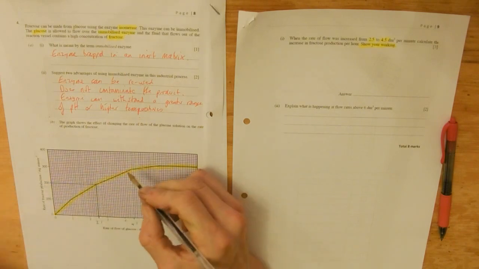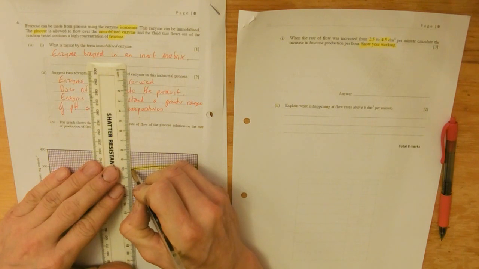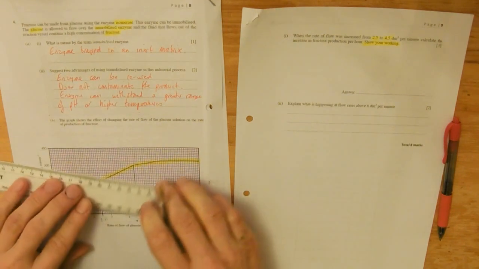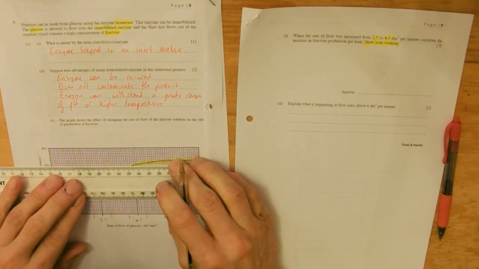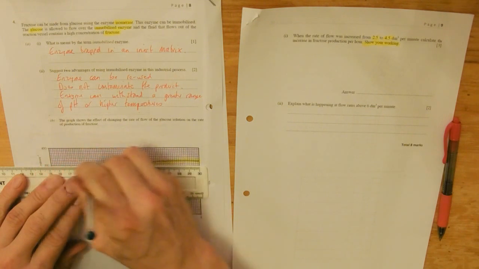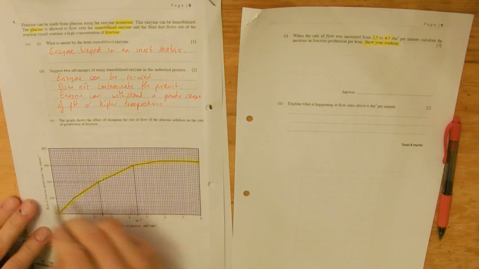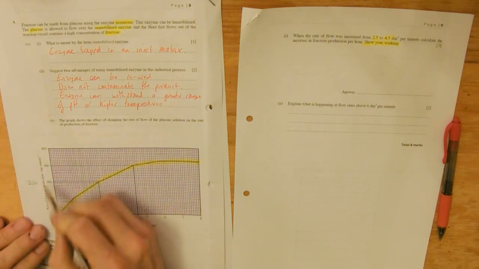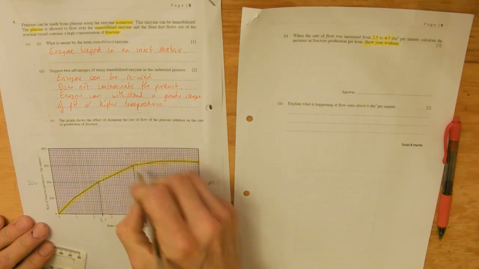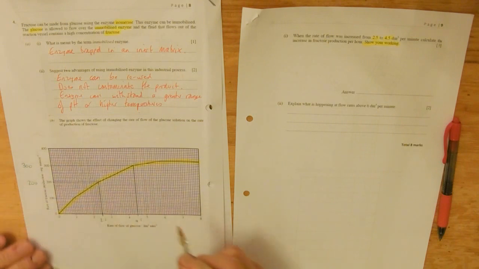Okay, that's the 2.5, and the 4.5 is going up that line there. So most of the candidates who sat this managed to get these two lines on the graph sort of okay. So at 2.5 we've got a rate of 200 milligrams per minute, and at 4.5 we've got 300 milligrams per minute.